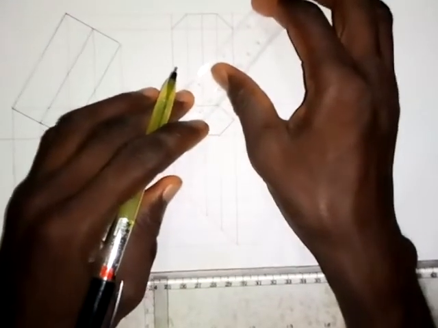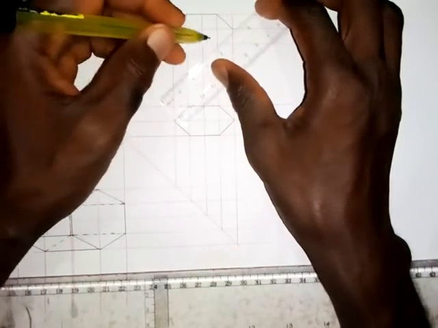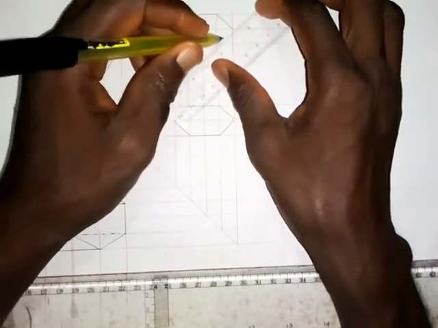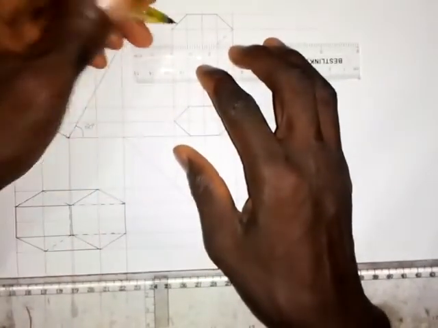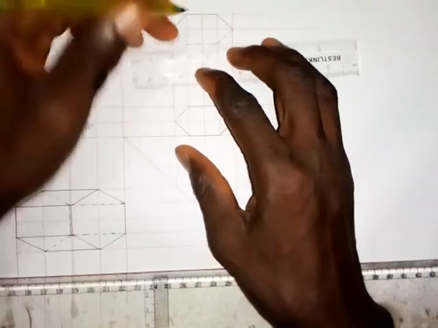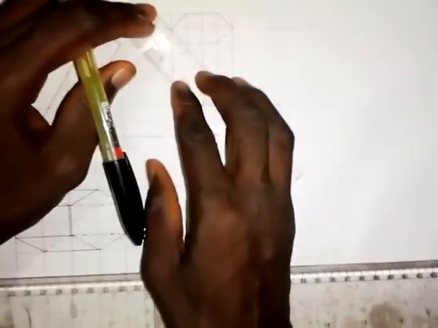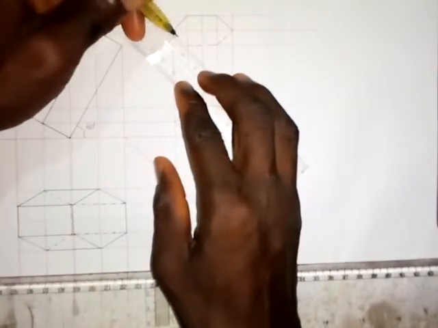While on this part, this will be hidden. So the part that we have here will be hidden. So I'm going to draw this with a short dashes line, and this also will be drawn with a short dashes line, and we'll also join this together with a short dashes line.